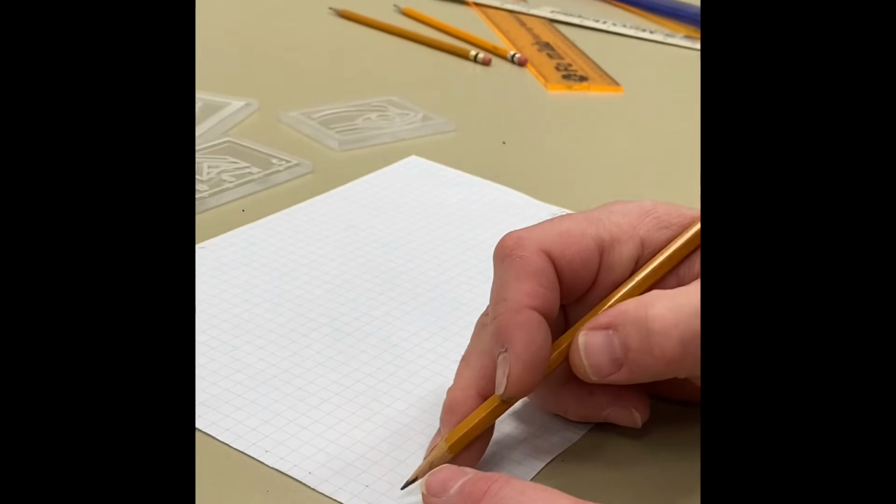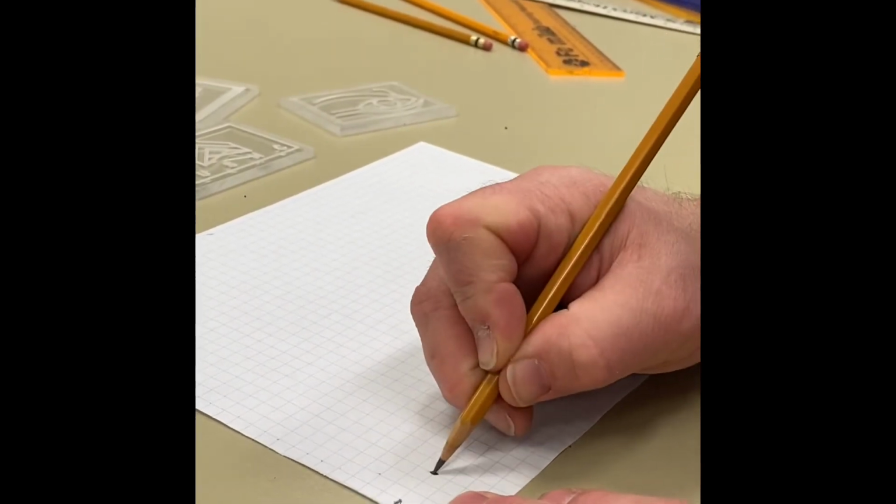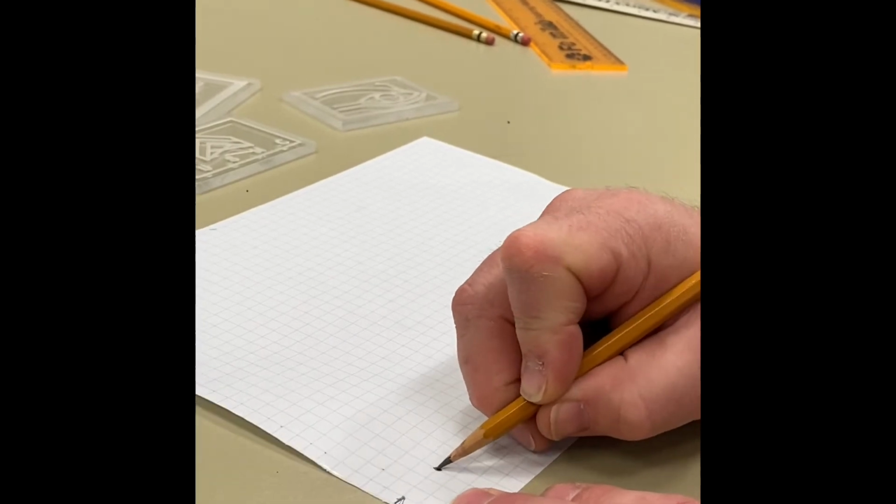So I'll do the same thing. I'm going to come over 4 blocks here. So there's my 4 blocks. This is where I start. That's going to be my 0, 0.